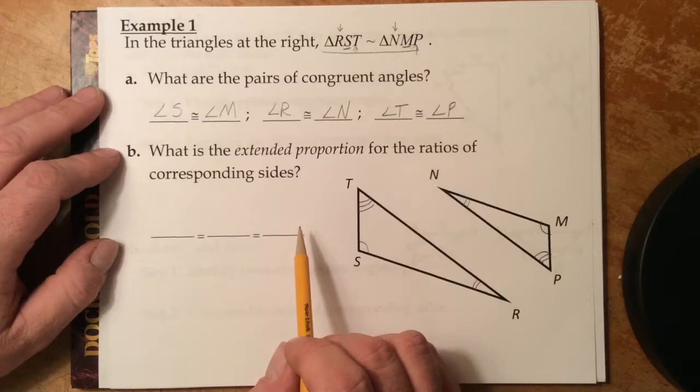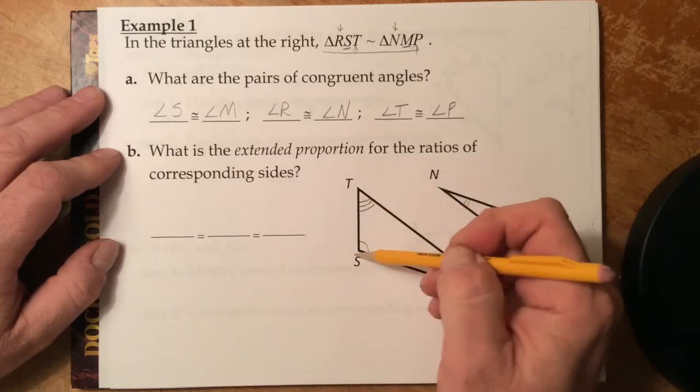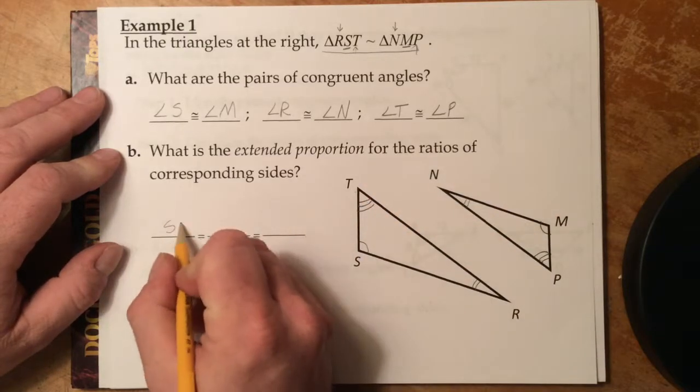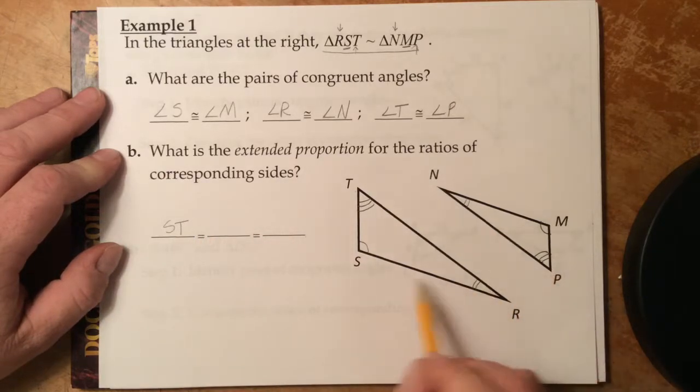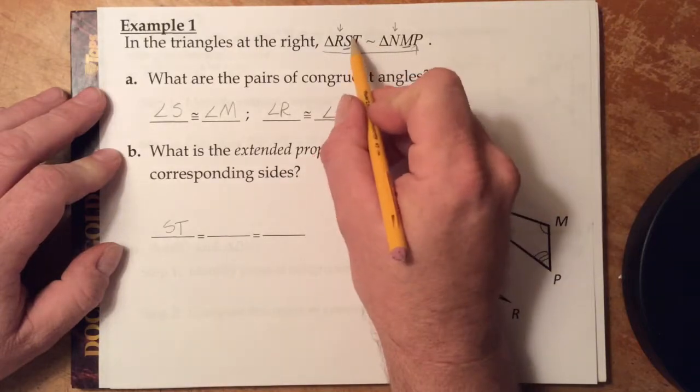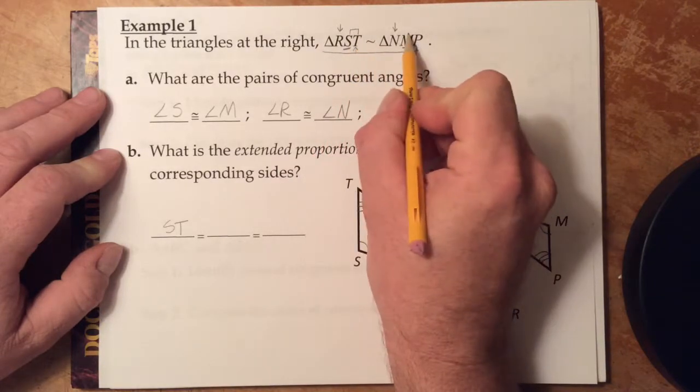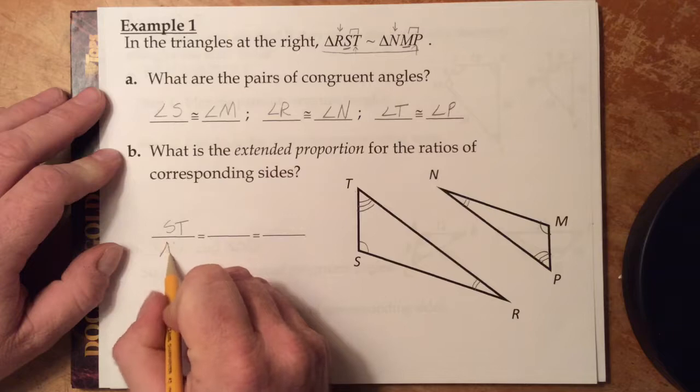So, as we go through the corresponding sides, let's start with ST. The length of ST must correspond with the length of, either use the diagram or come up here, ST are the last two. So MP is what they correspond with.